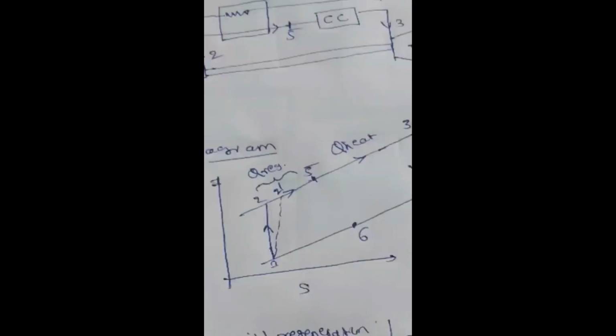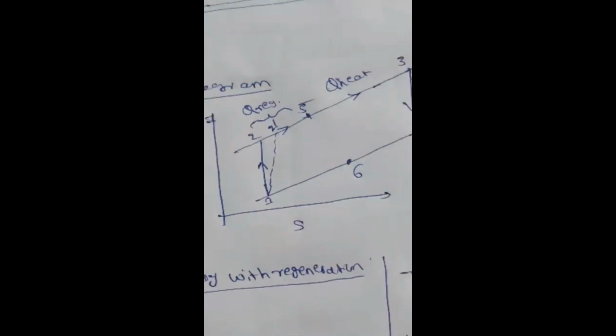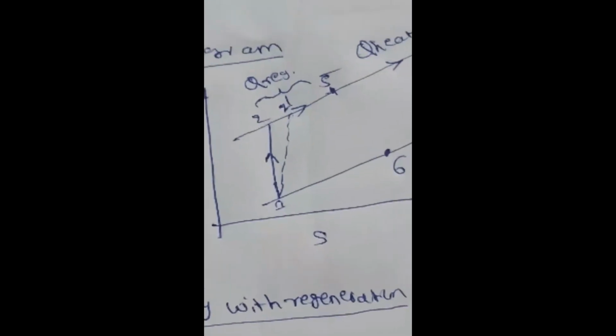The same we can draw in the TS diagram that I have explained. See this one here. Point 1 is the atmospheric air condition. It is transported to the compressor and ideally gets compressed to point 2. Now observe how the temperature increases from 2 to 5 by using regeneration. Point 2 is the inlet of the regenerator, and whatever exhaust comes out from point 4 is absorbed by point 2, and 2 rises to 5.